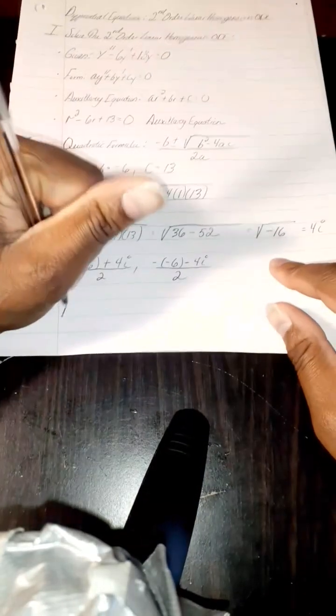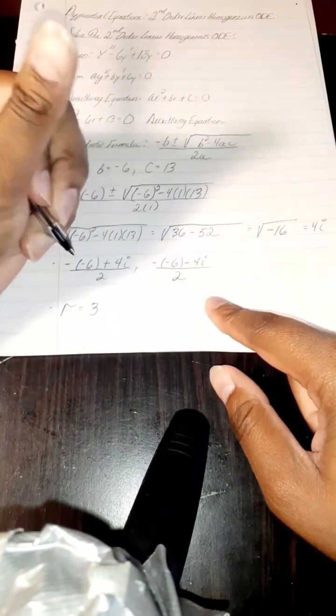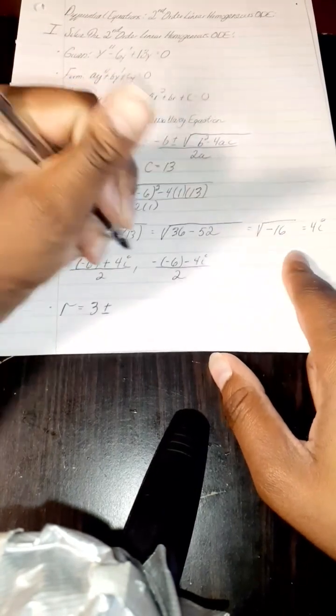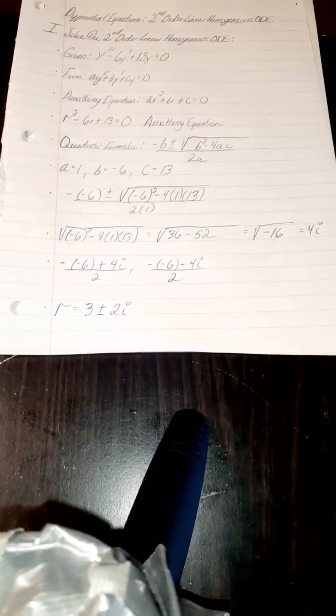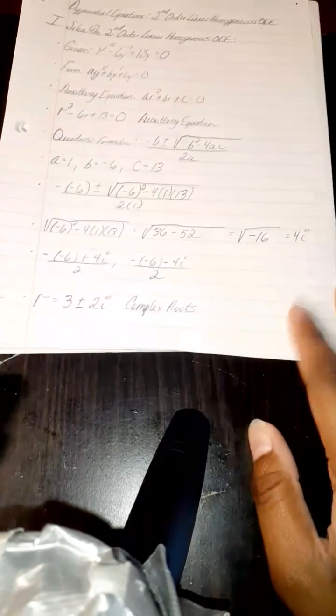So it looks like we're obviously going to get complex roots. If we simplify, r is going to be 3 plus or minus 2i. So these are obviously complex roots, and our general solution will take a certain form. So let's go ahead and finish this up.